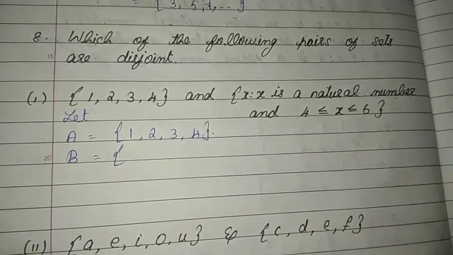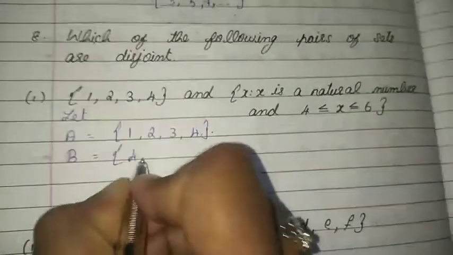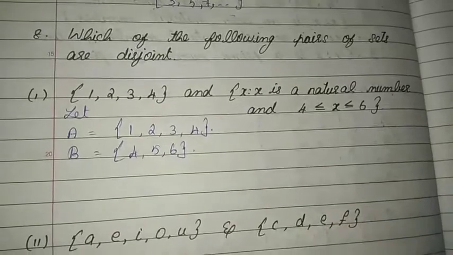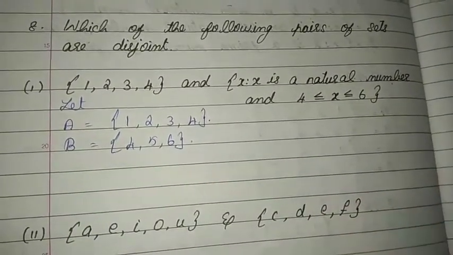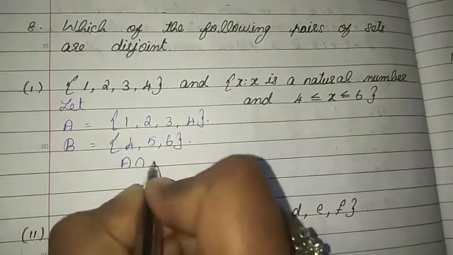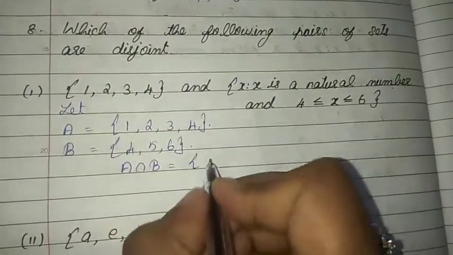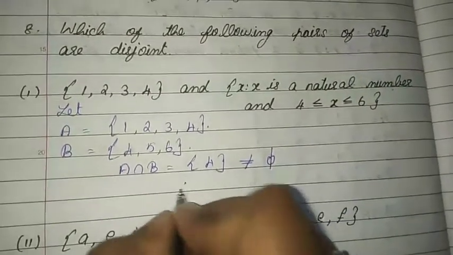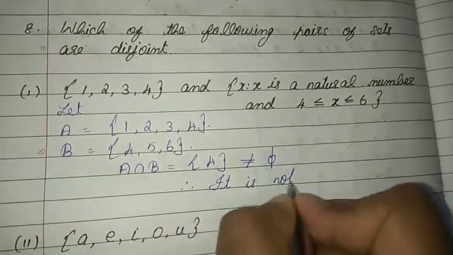Since this is a closed interval, the start and end point will be included. So 4, 5 and 6. Okay, so now for a disjoint set we need A intersection B to be equal to the null set. Here A intersection B is equal to, what is common over here? 4. So it is not equal to the null set, therefore it is not a disjoint set.